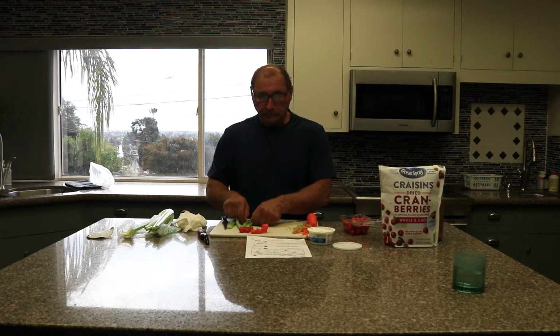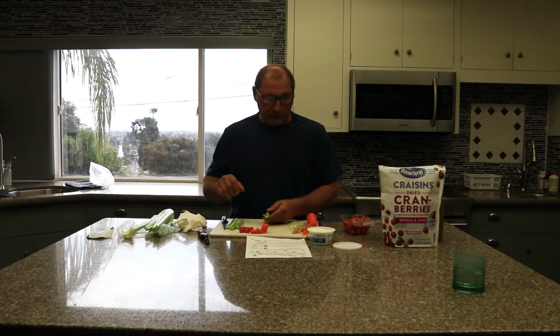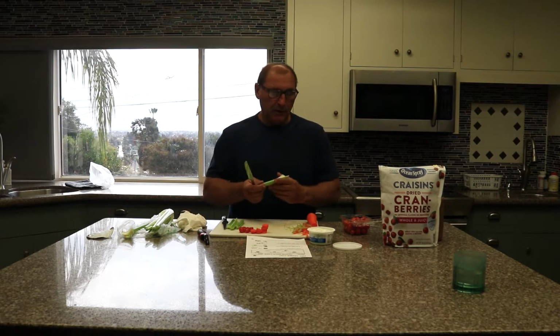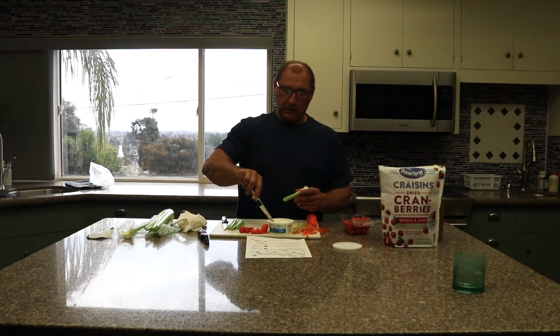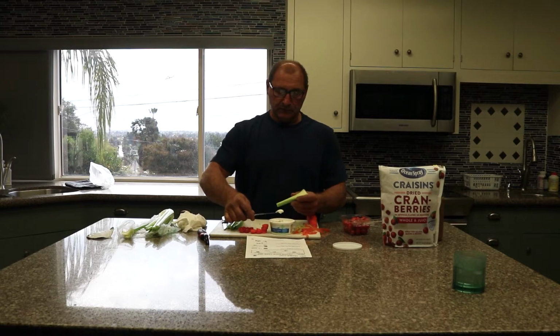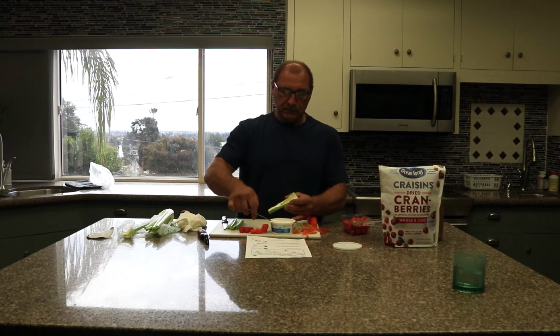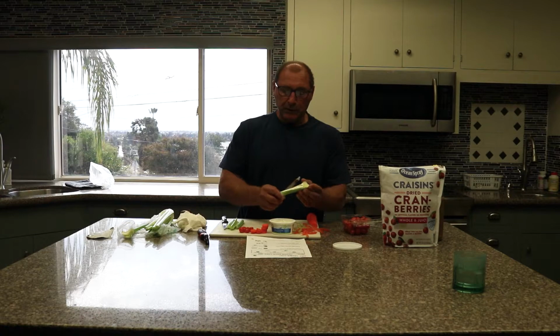Now, here's how easy this recipe is. We're going to take our butter knife, and we're going to get our cream cheese and put that right there. And we're just going to dip into this, and we're going to spread. And you don't need a lot. Okay, so just like that. We're just going to spread it all the way down the stalk of the celery. And you want to keep it nice and clean.